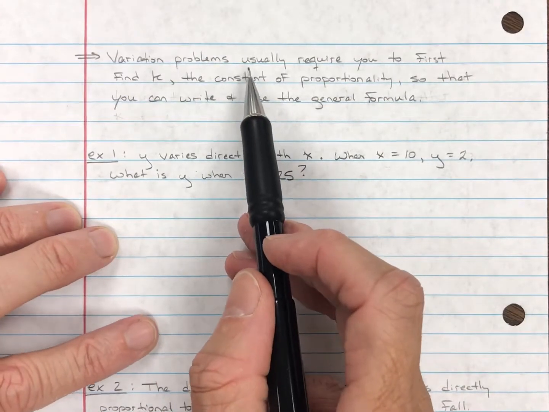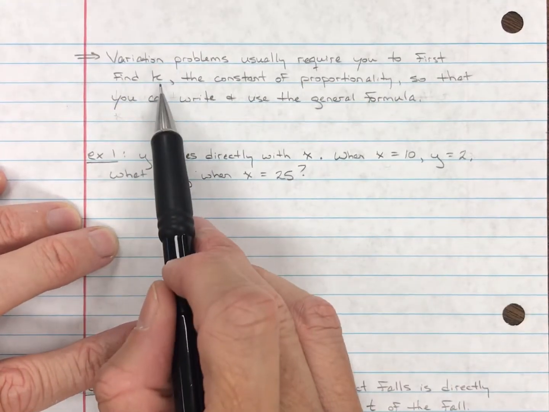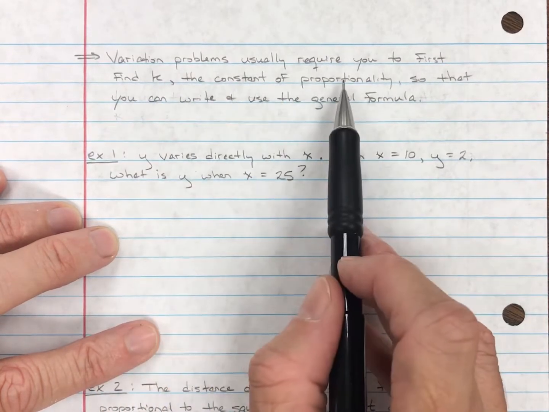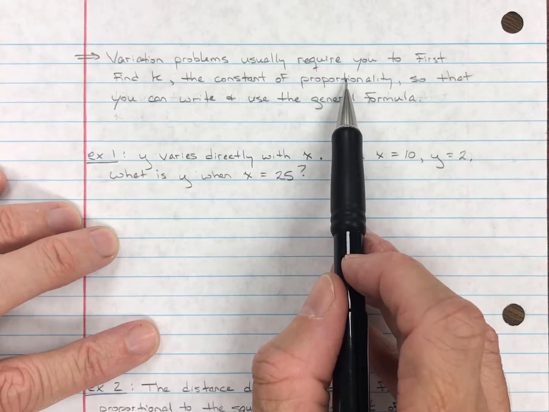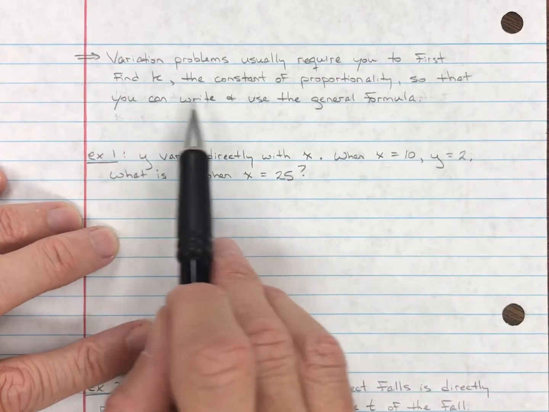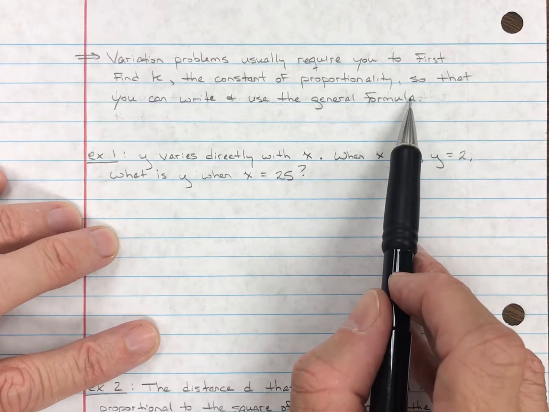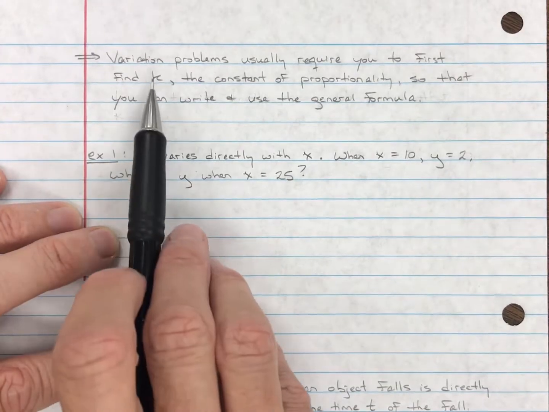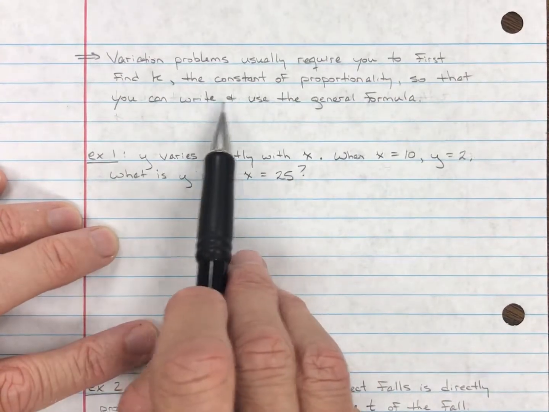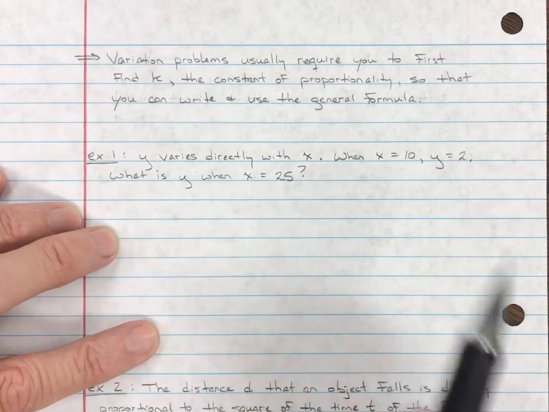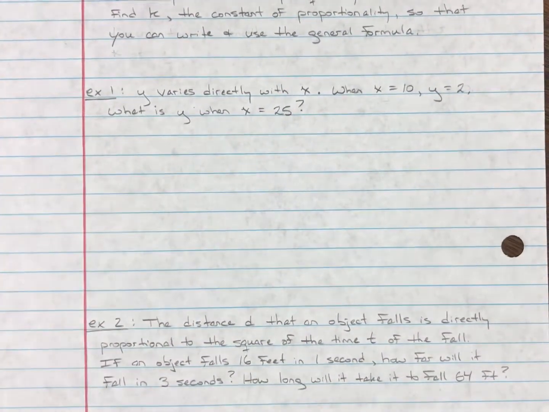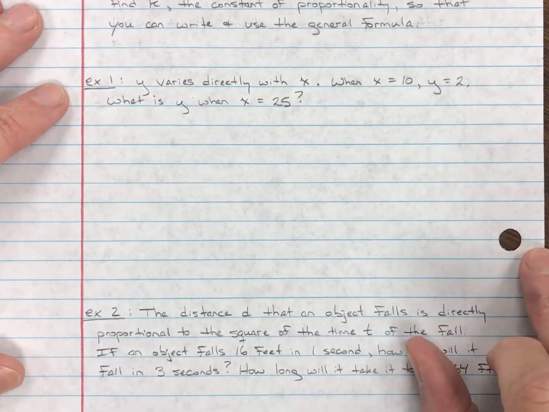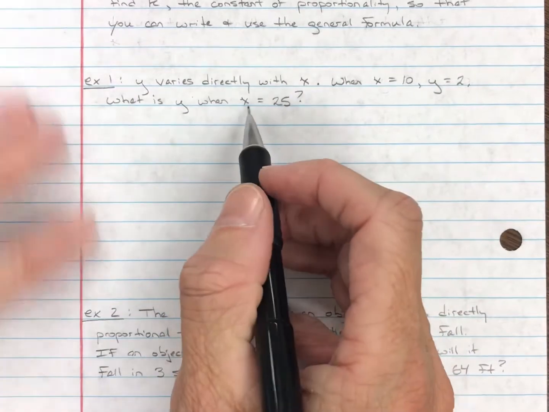Variation problems usually require you to first find k. So you're given enough information to find the constant of proportionality. And then you can use that k and write the general formula, and then you can solve problems that involve the general formula. So you find k so that you can write and then use the general formula. Let's take a look at four examples to make this a little clearer. We'll do one that's a non-word problem, and then we'll do some word problems because this is often where you see it show up.